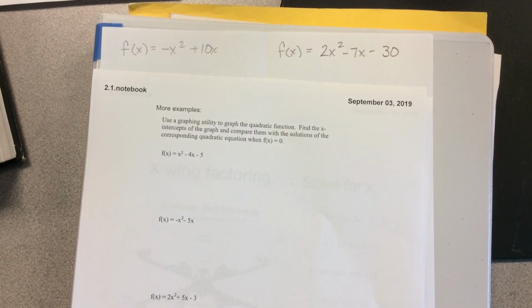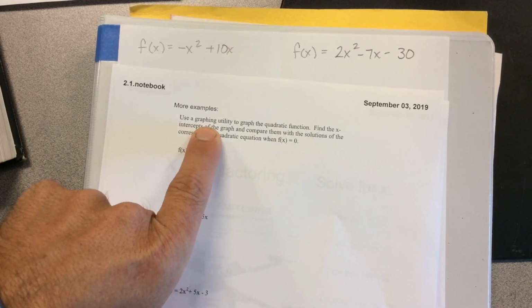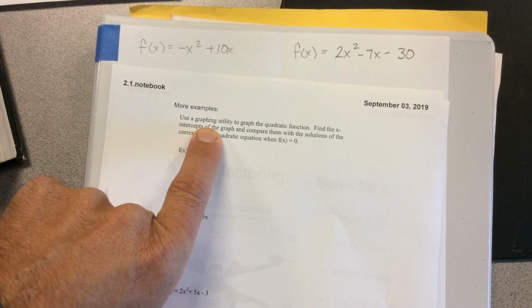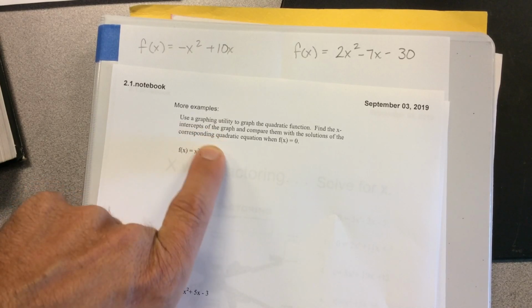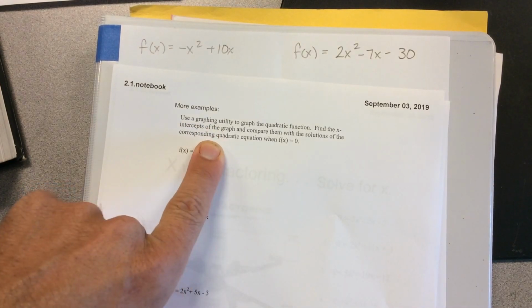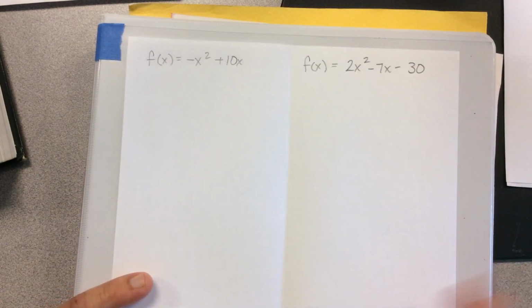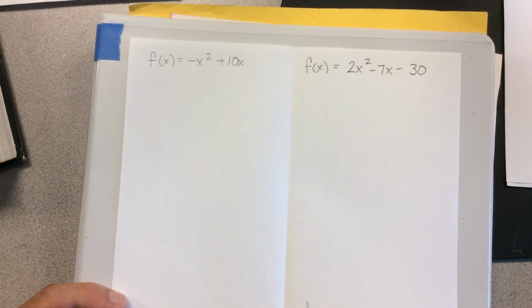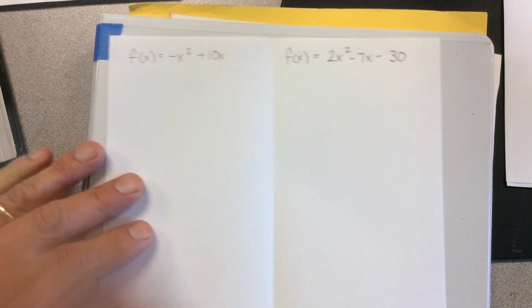These are video examples to show you how to do the worksheet today. This is over section 2.1, more examples. The worksheet is going to say, use a graphing utility to graph the quadratic function, find the x-intercepts of the graph and compare them with the solutions of the corresponding quadratic equation when f of x equals 0, and you've got to do those problems. So I'm going to do these two problems that are similar to the ones on the worksheet, and you can see what it looks like.